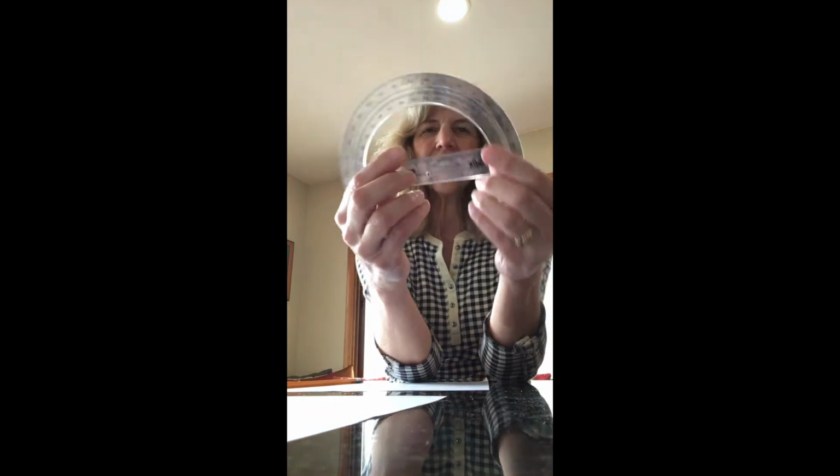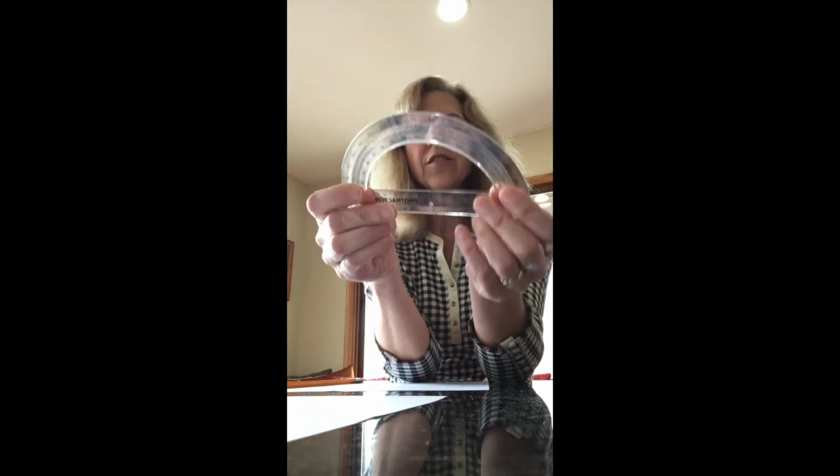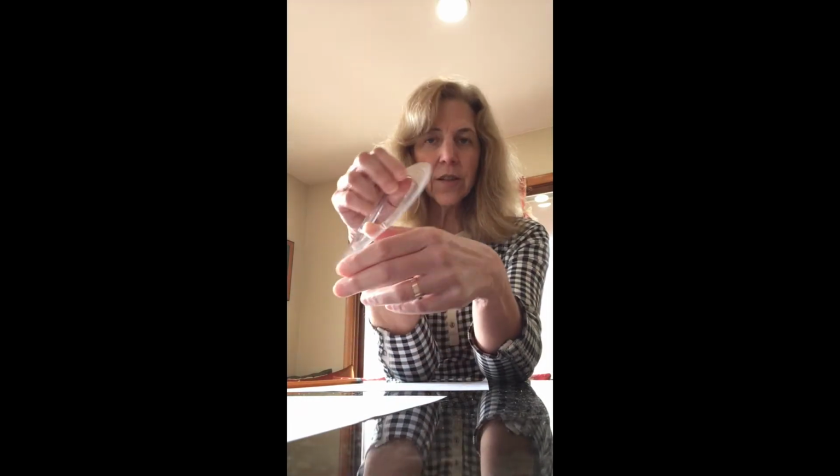Remember this from school? A protractor, and it helps you measure angles. So there are 360 degrees in a full circle. If I was dividing this into 8, that would be simple. I could just cut it like I do a pie. But 7 is a little different.